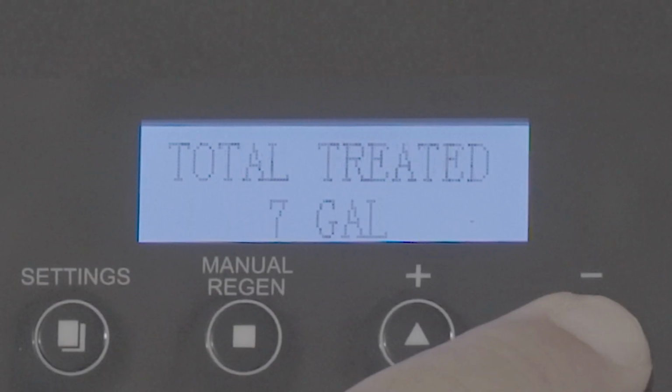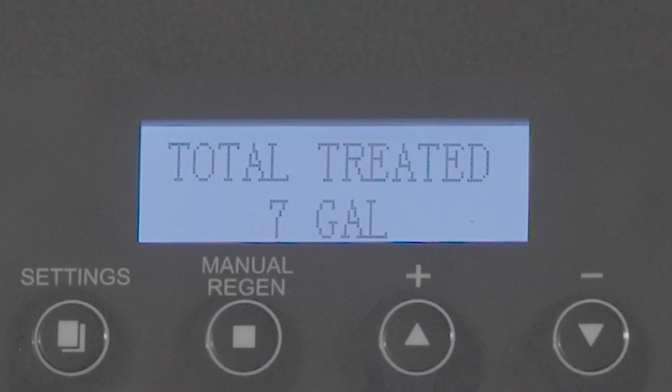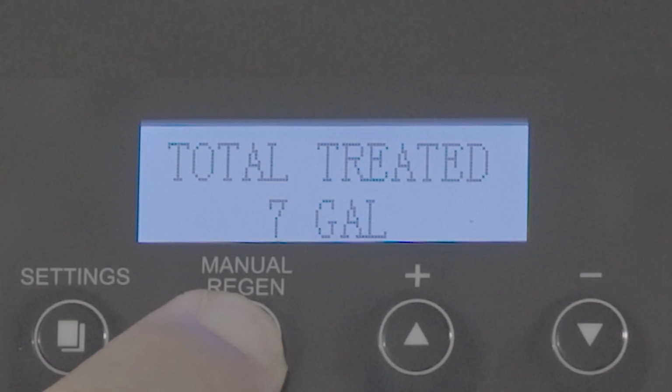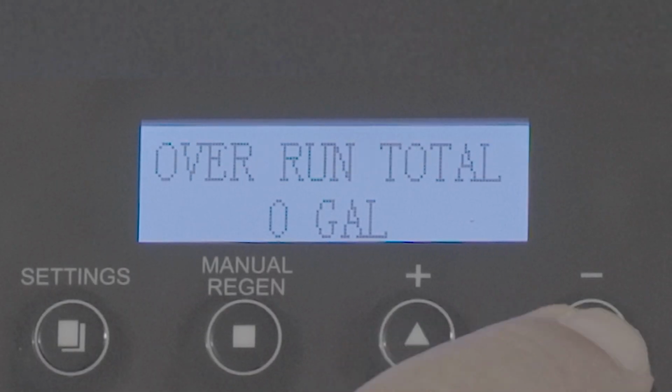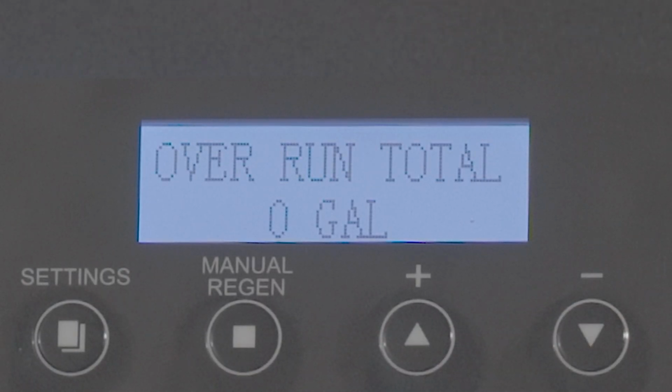Then press the arrow down button to arrive at the total treated amount of water. And if you wish to reset this amount to 0, press and hold the manual regen button until you hear a beep and the number of gallons changes to 0. Then press the arrow down button to advance to the overrun total amount. If an amount was shown here and you wish to reset it to 0 gallons, simply press and hold the manual regen button for several seconds until you hear a beep and it'll reset to 0.